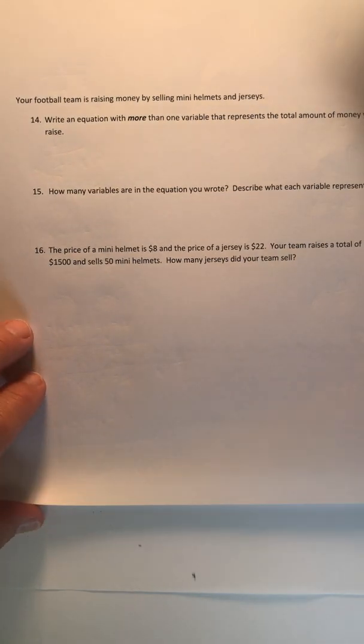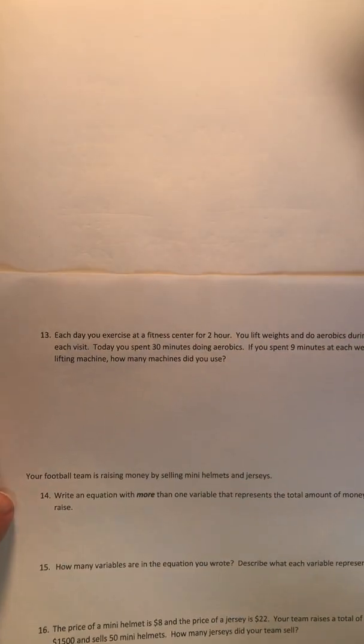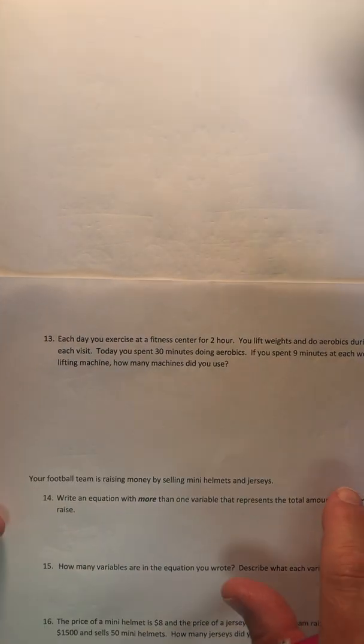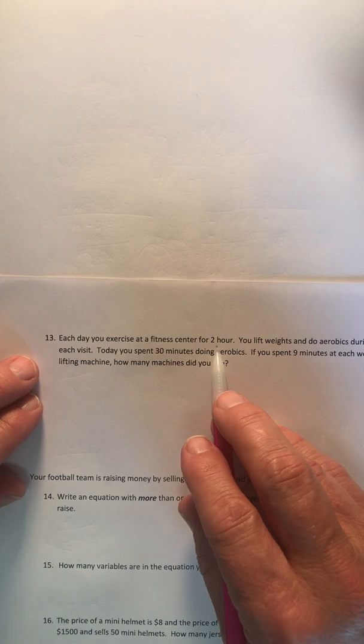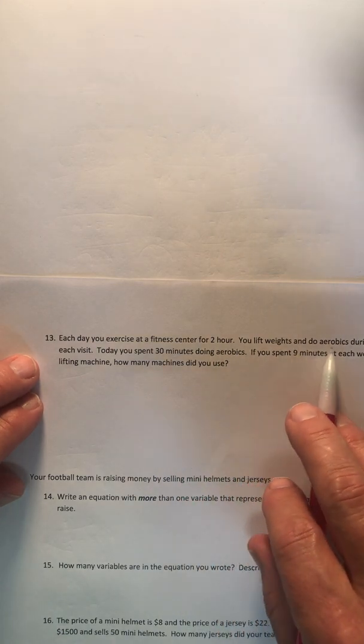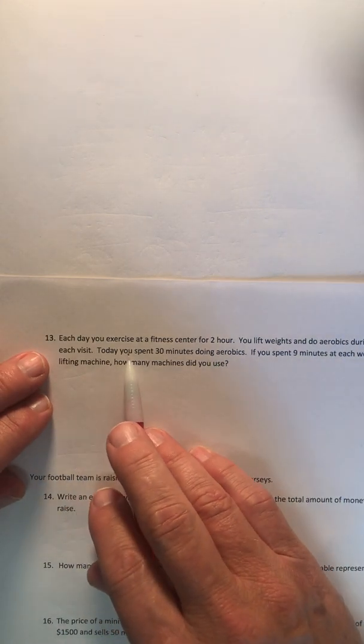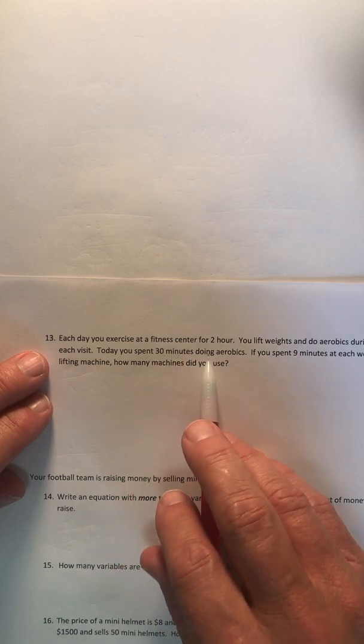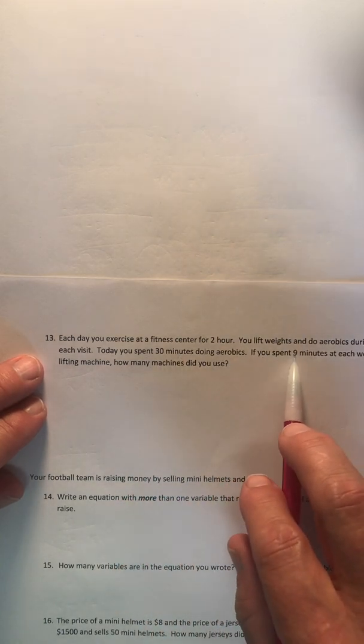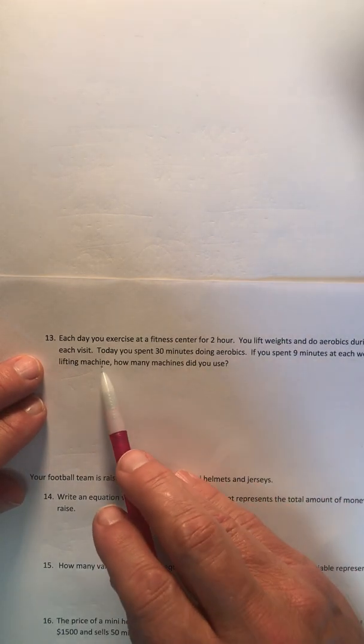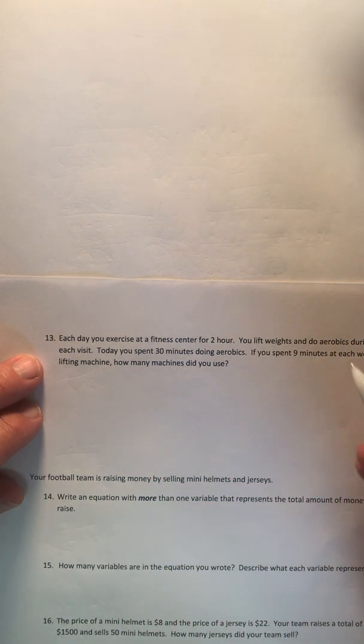All right, and that takes us to the word problems. Each day you exercise at the fitness center for 2 hours. You lift weights and do aerobics during each visit. Today you spend 30 minutes doing aerobics. If you spend 9 minutes on each weightlifting machine, how many machines did you use?